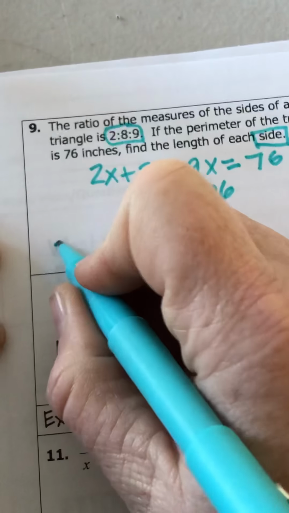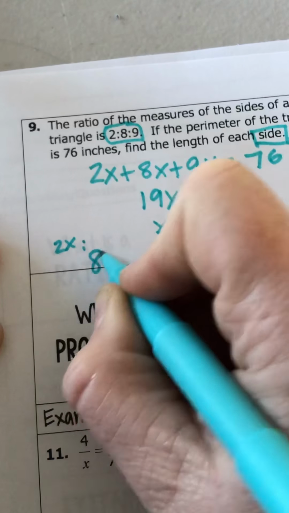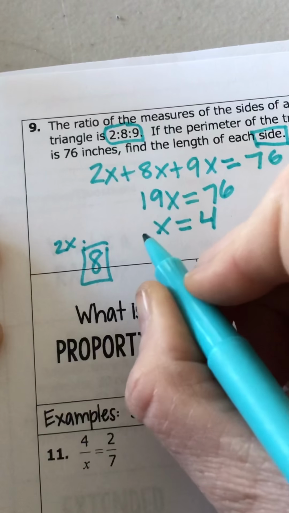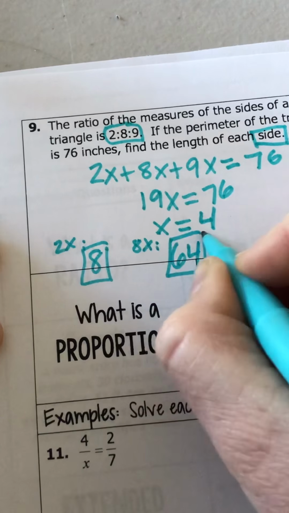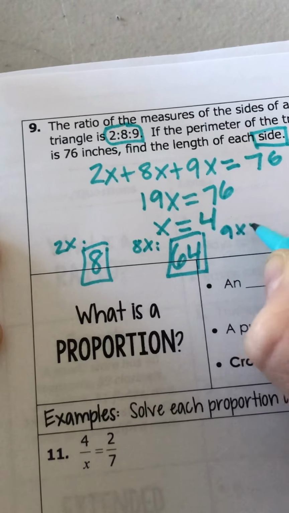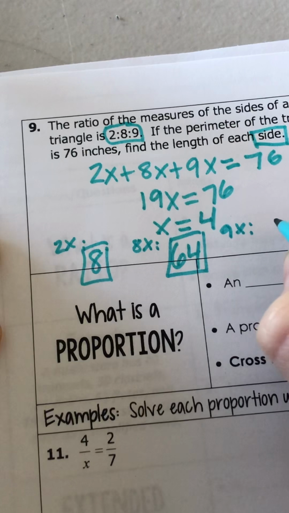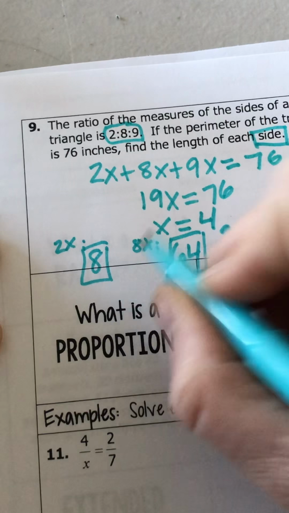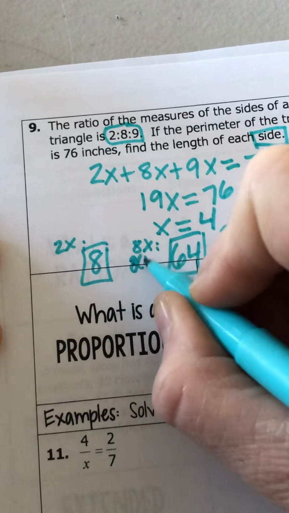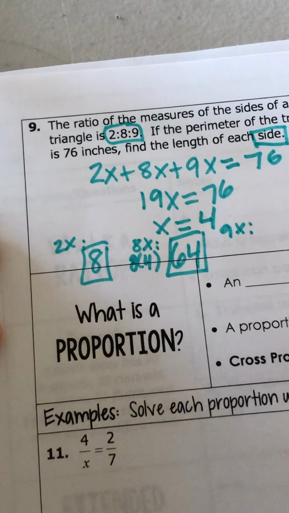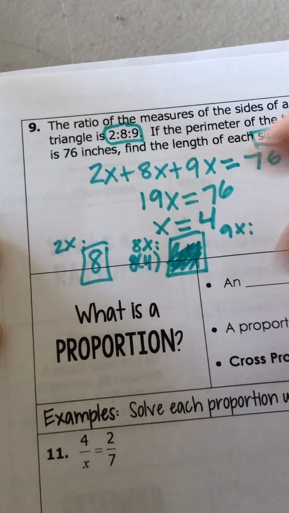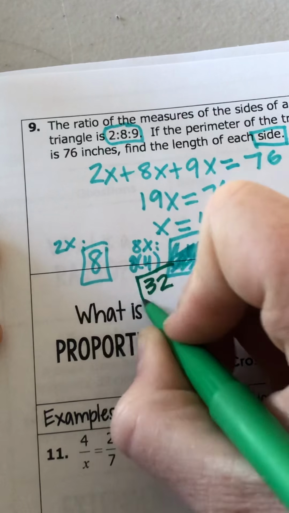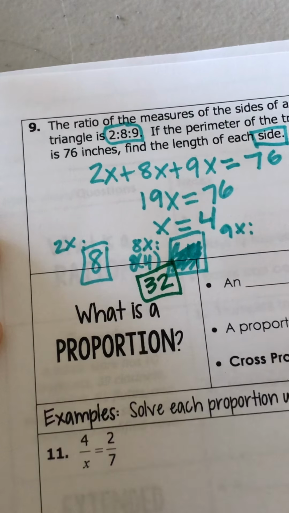Okay, so our 2x side would be 8. Our 8x side would be 64. And our 9x side would be, I did 8 times 8, sorry. 8 times 4. That needs to go away. 32. Sorry about that. Okay, and then 9 times 4, 36.